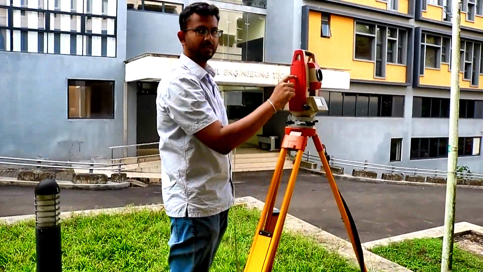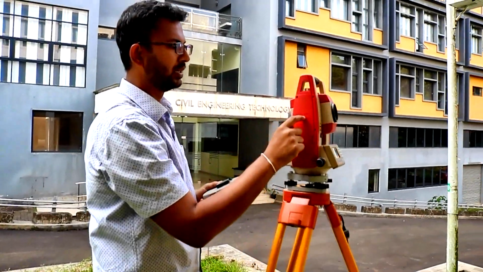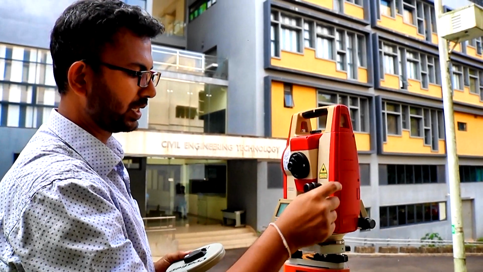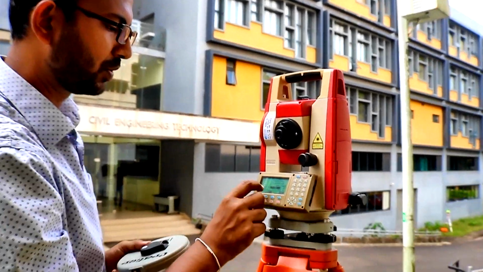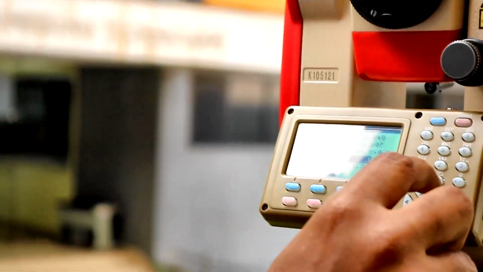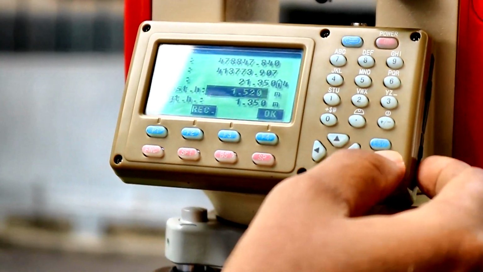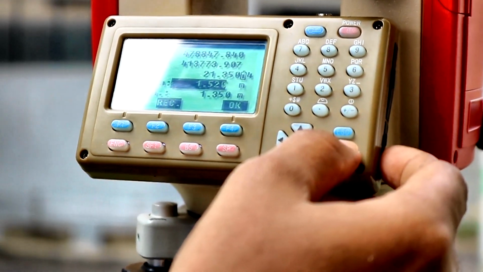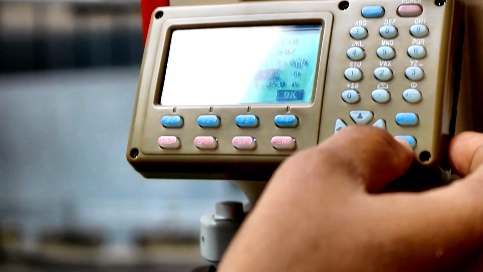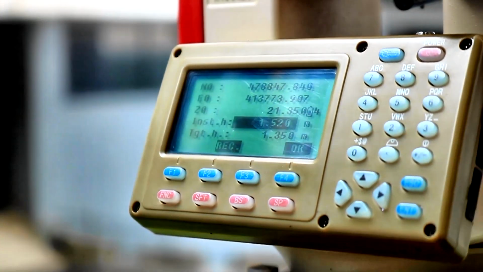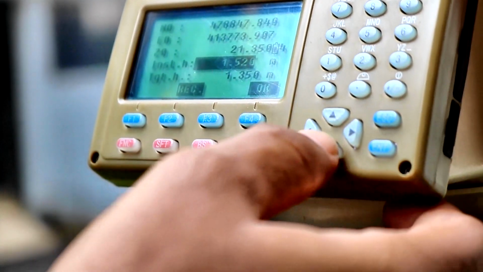So this is the point where we should measure the height from the control point, right? So 1.52. So I'm going to feed the instrument height as 1.520. Then they ask the target height. So now since we are going to use the Backsight Azimuth option, I'm not going to use any target height. So I give just 0.